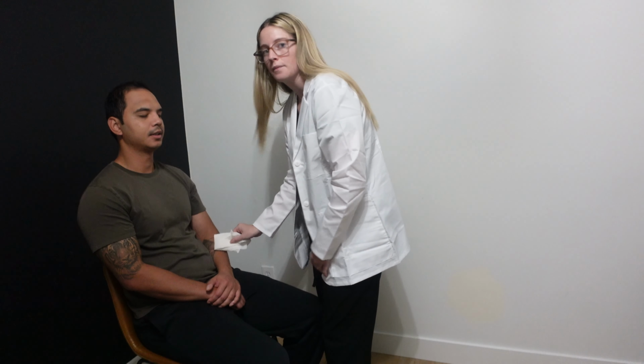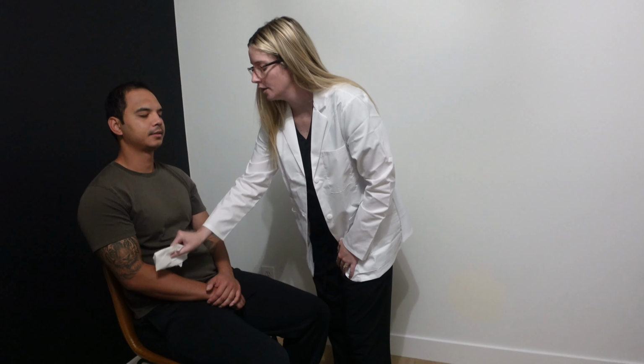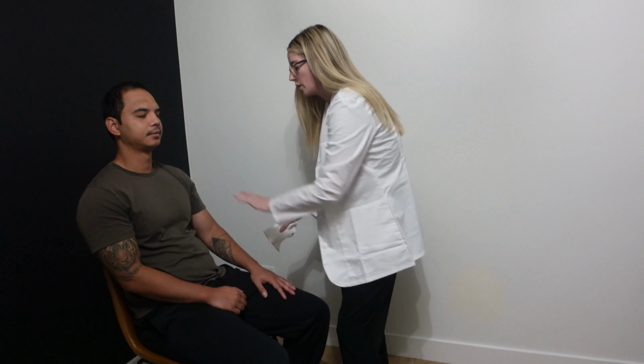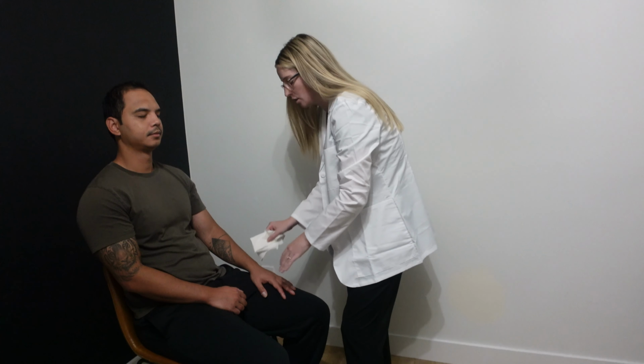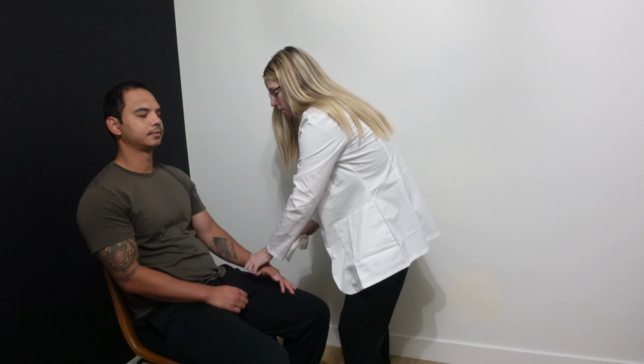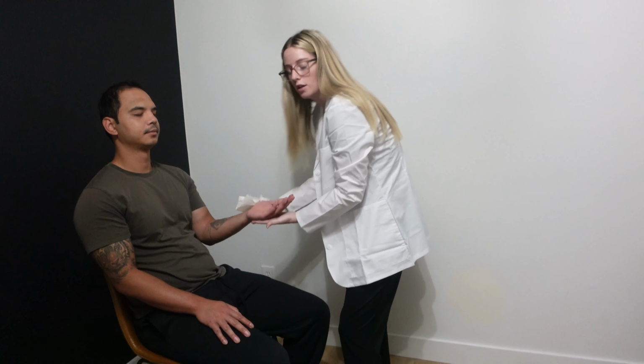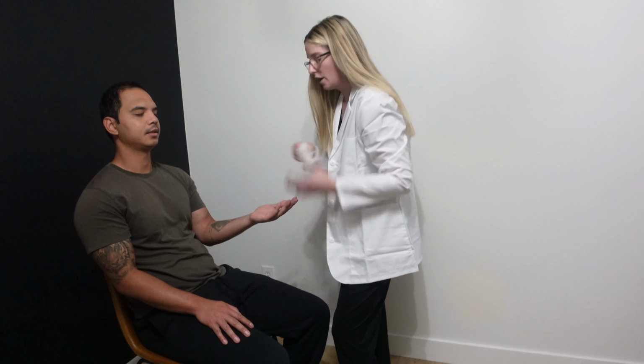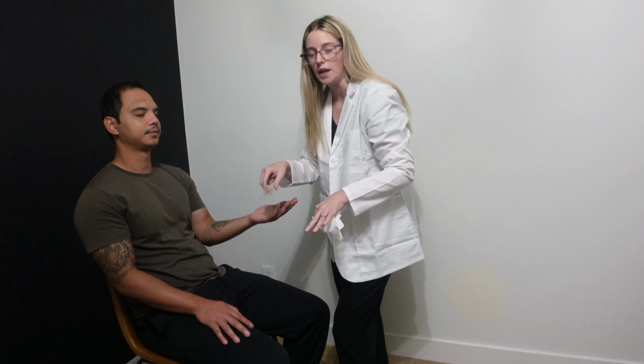Okay, and then have your hands out. So I like to do just kind of the major groups here on the hand, and then I like to turn the hand over and do each individual finger. Okay, and I would do that on both sides.